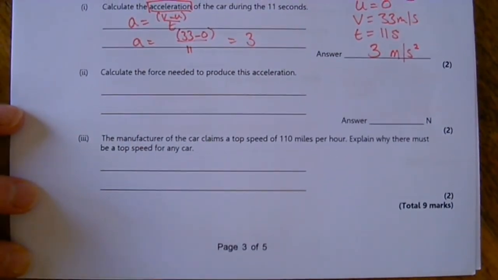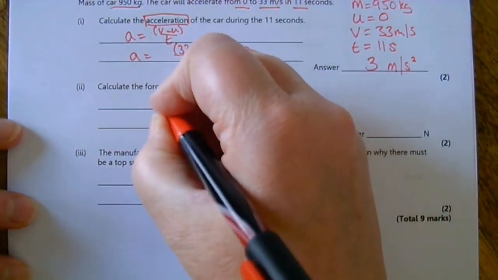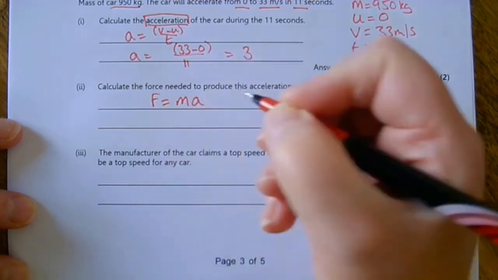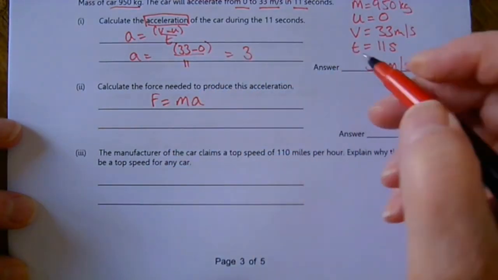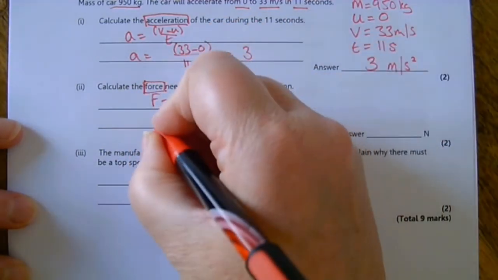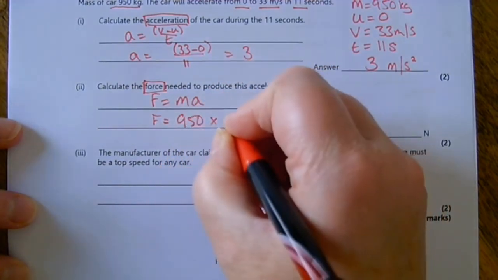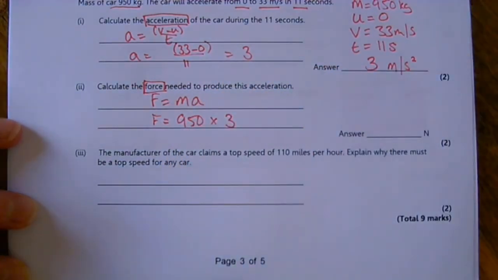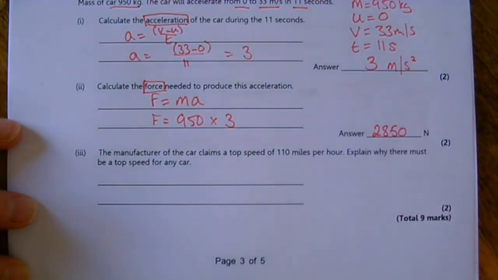Calculate the force needed to produce this acceleration. So we need our equation. We've got the mass. We've just worked out the acceleration. And we're calculating the force. So 950 times 3 is 2,850 newtons.